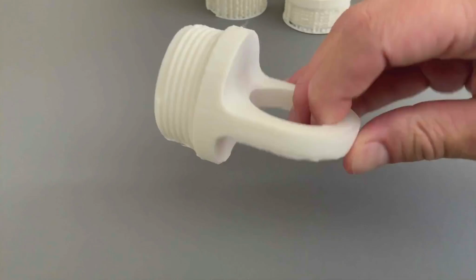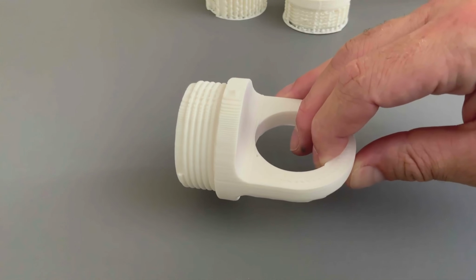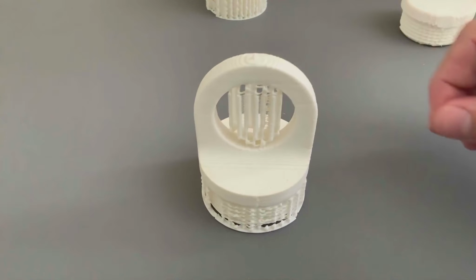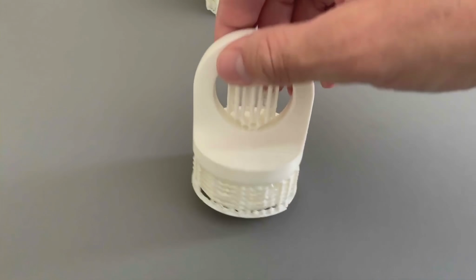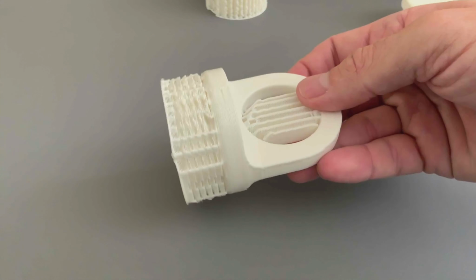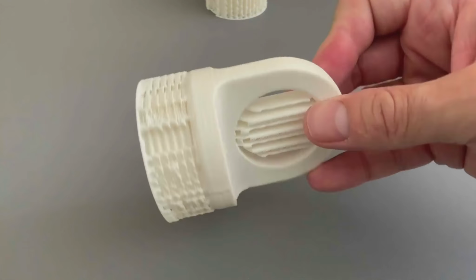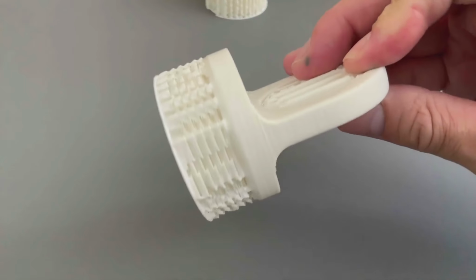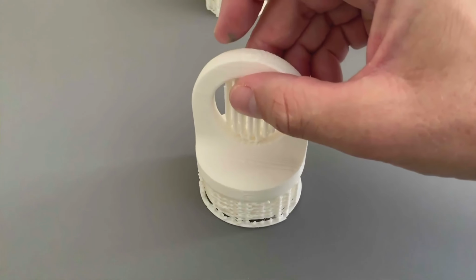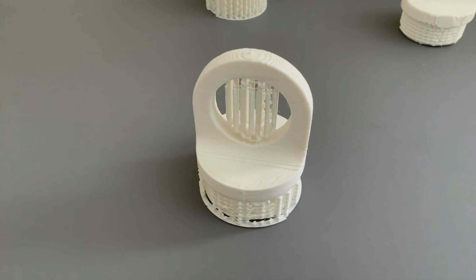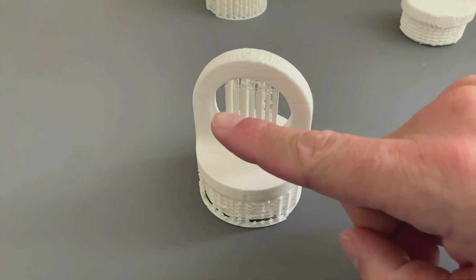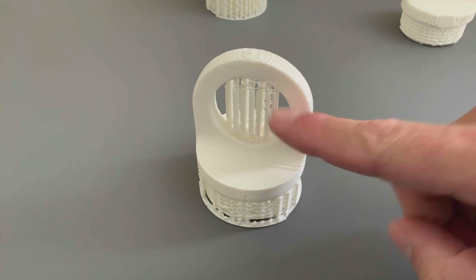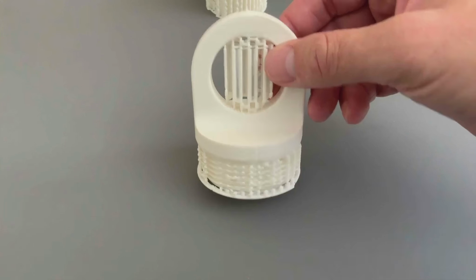So this type of print was not necessarily very good. I did also one print this way, because I wanted to have a more horizontal layer. But when I print this piece in this orientation, you see I need to put support inside the opening.